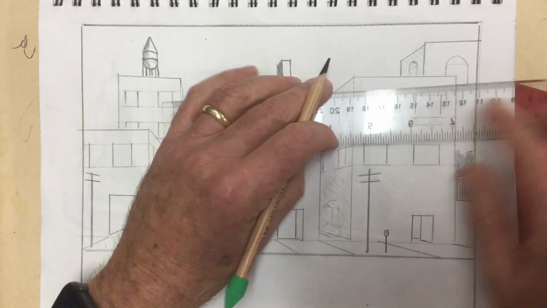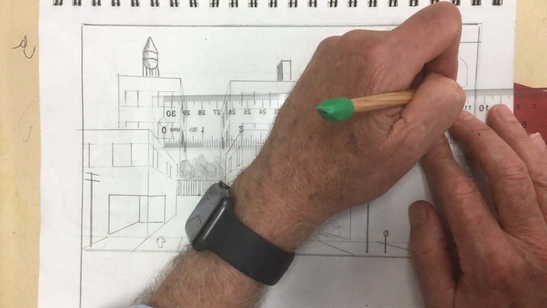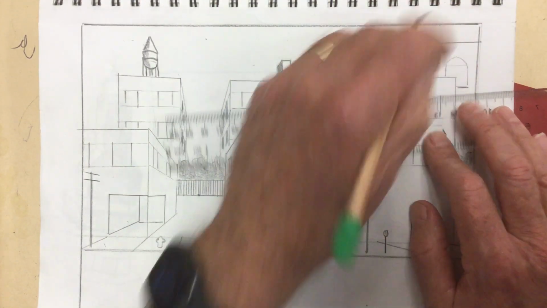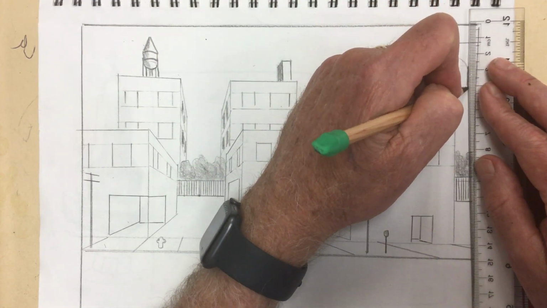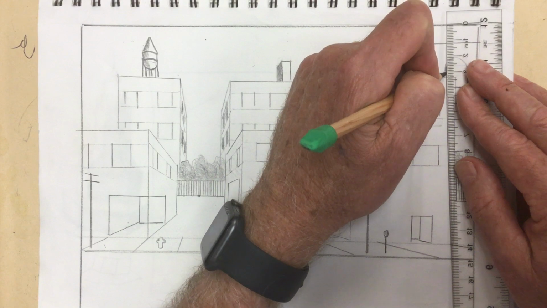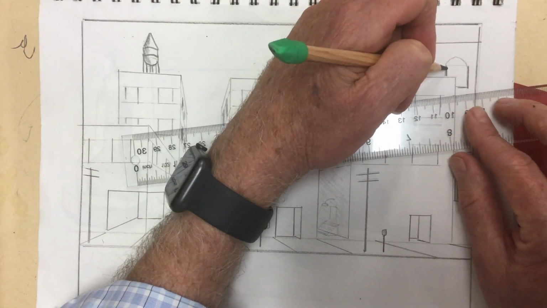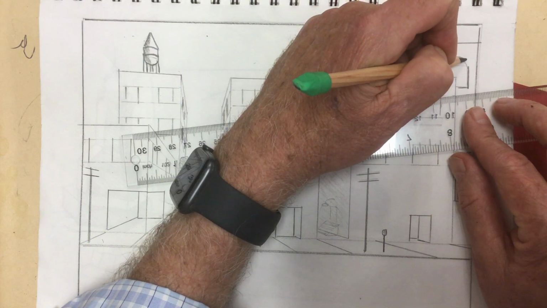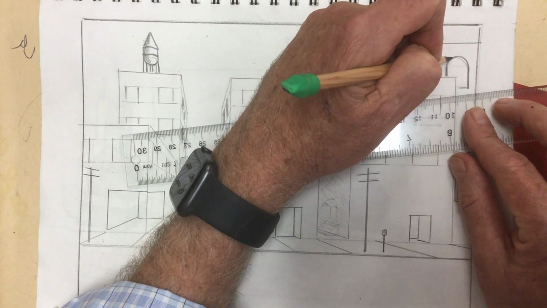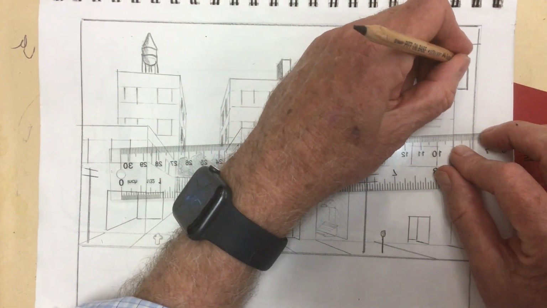I put in a window here. This one's a little different than just the square. So you've got your horizontal line, your vertical line. And I want this to be an arched window. So I'm just going to arch it like so, and I just use that line as a guide.